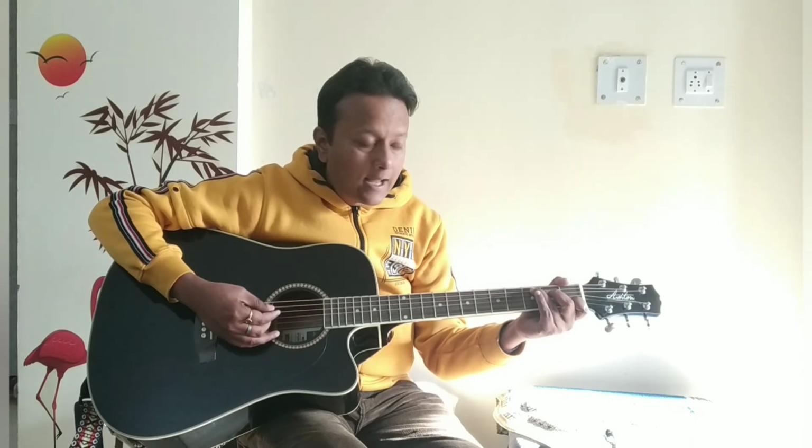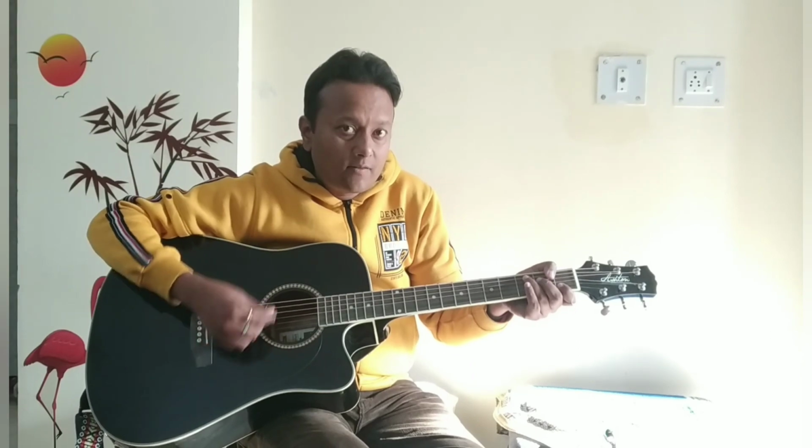When you press all these three, make sure that your finger does not block any string like this. You have to keep your fingertips like this. If you keep it flat like this, then the strings will be blocked. When you press these strings hard, keep your thumb here for support. When you are going to play, you don't have to play any strumming here.